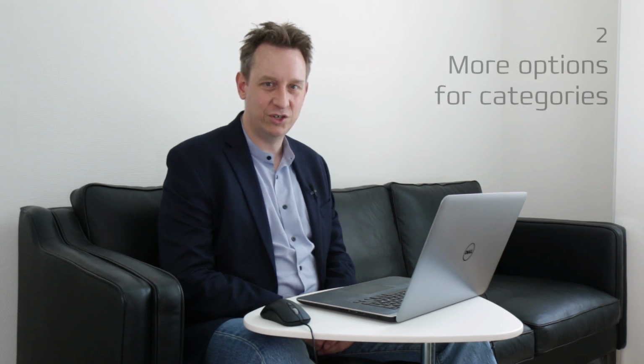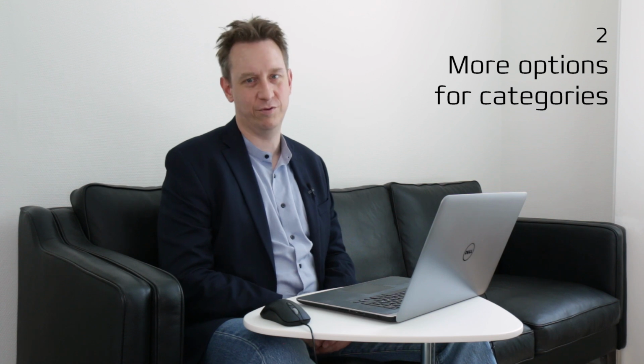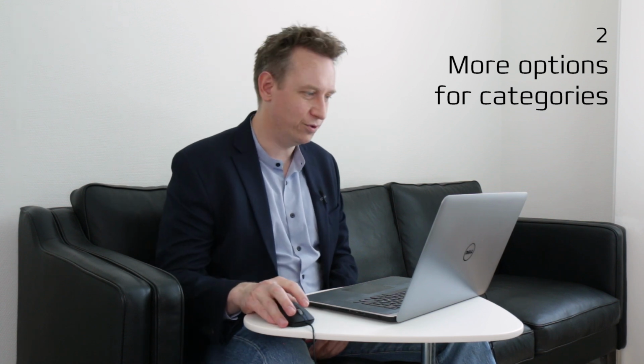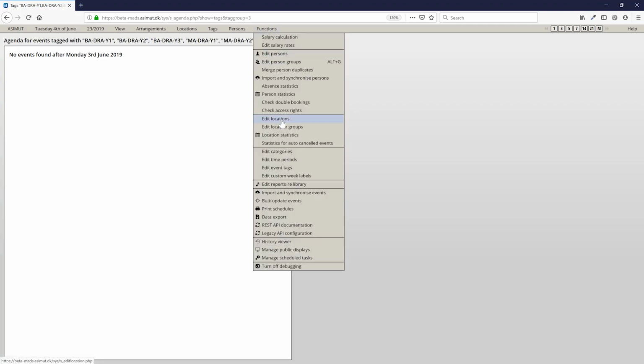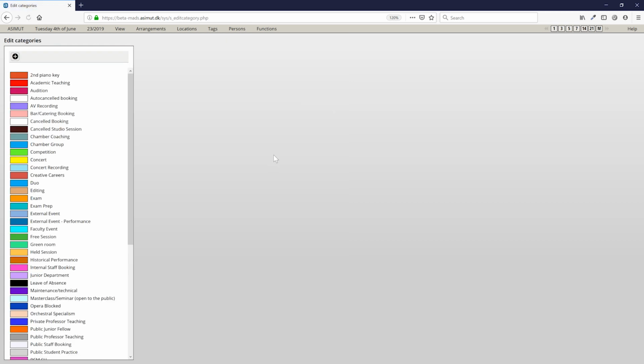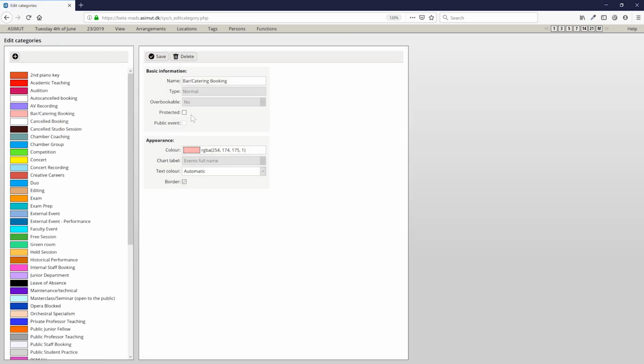The next feature I'd like to show you is a feature which is all about customization of the visual appearance of categories. So let me show you. If I go to Edit Categories, I used to have a nice color picker here. This has now been changed.